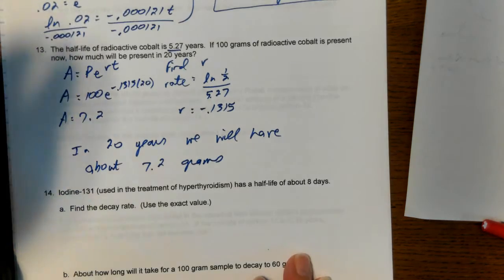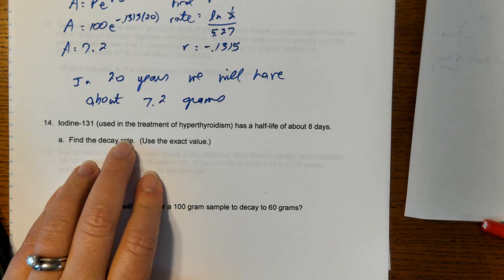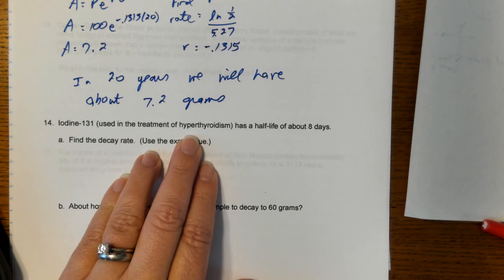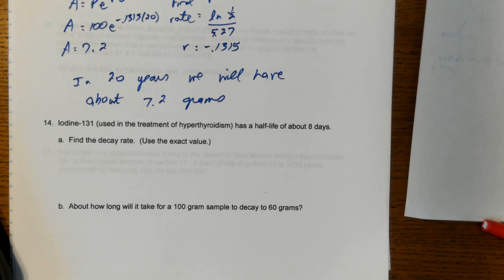Iodine 131 is a medicine that they give people with hyperthyroidism. It has a half-life of about 8 days. That means in 8 days, half of the material, half of the medicine, will have decayed in your body, and you will probably need another dose.